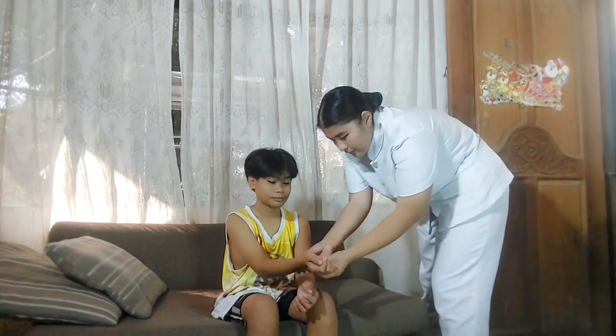Start. So first we're going to greet and identify the client. Good morning, sir. My name is Princess Panlican, your student nurse from Our Lady of Fatima University. Please state your name and your birthday. NJ Palikan, December 20, 2010. Check ko lang po yung wristband.